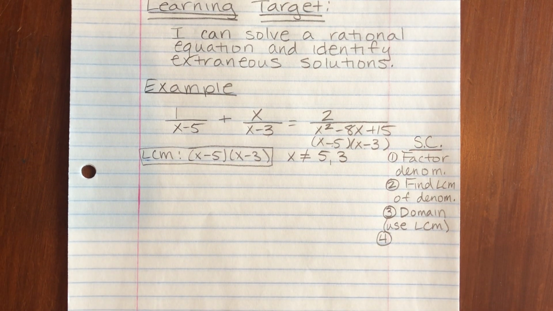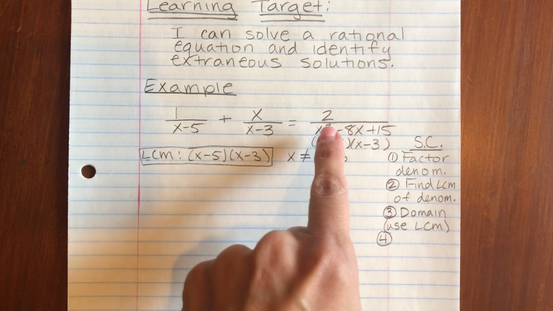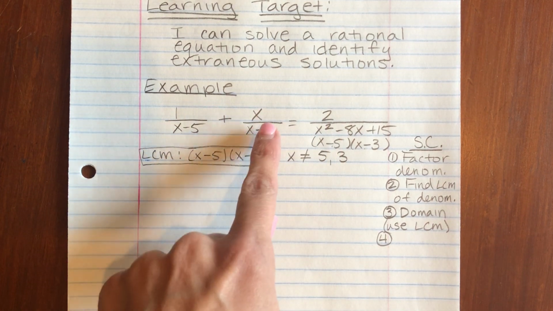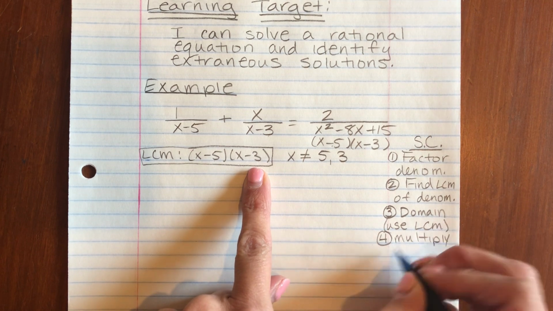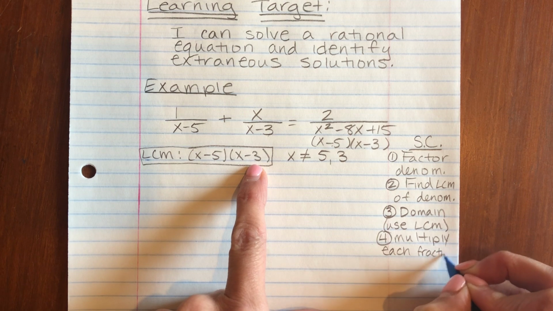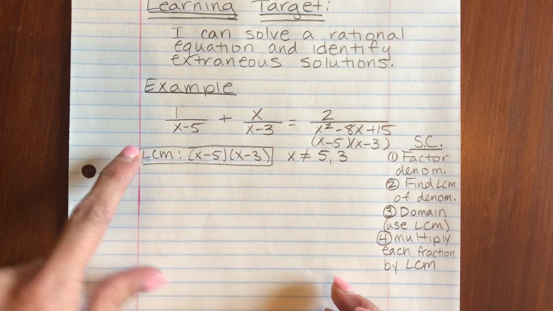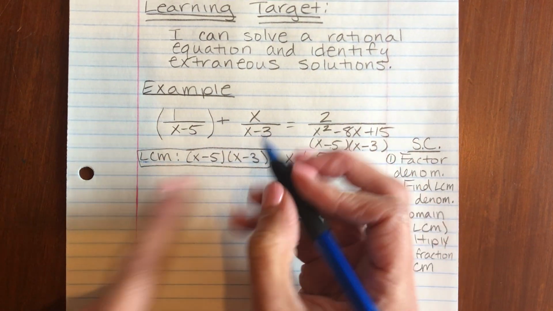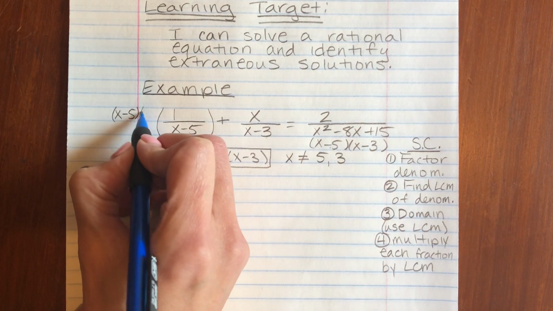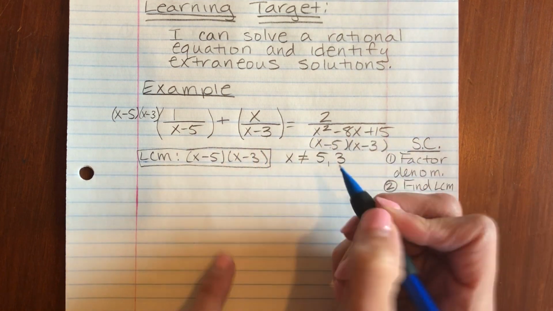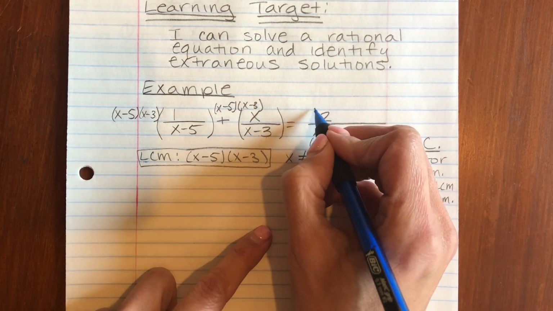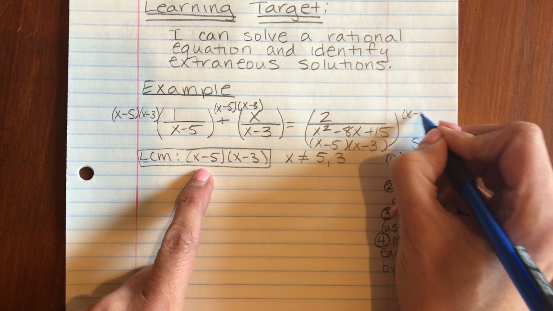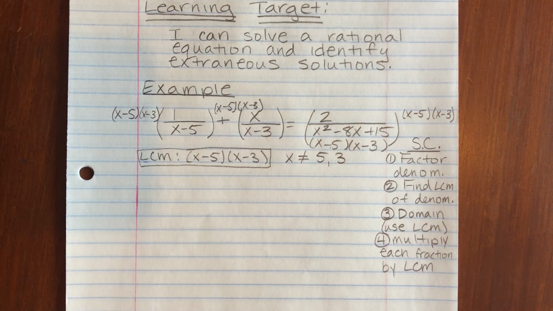Step 4. Now we're going to multiply each part, so each fraction that we see here. So we're going to multiply this and this and this by the LCM. So multiply each fraction by the LCM. All right, so this fraction here, I'm going to multiply by the LCM. This fraction here, I'm going to multiply by the LCM. And lastly, this fraction here, multiply by the LCM. All right.